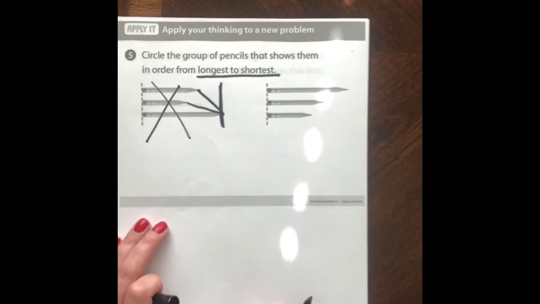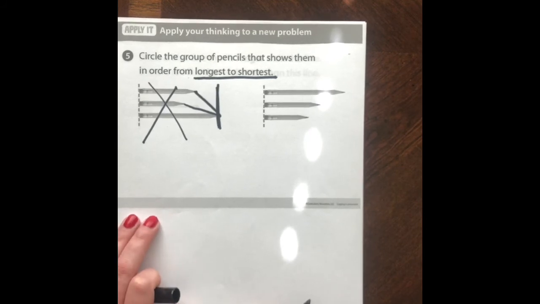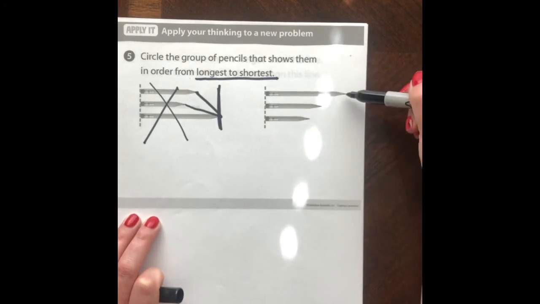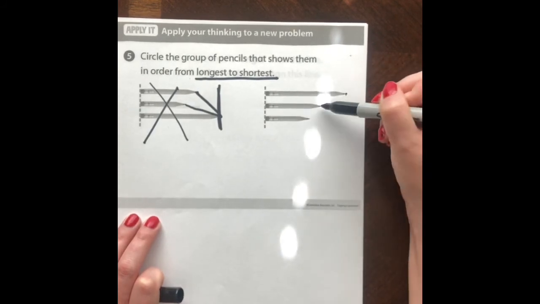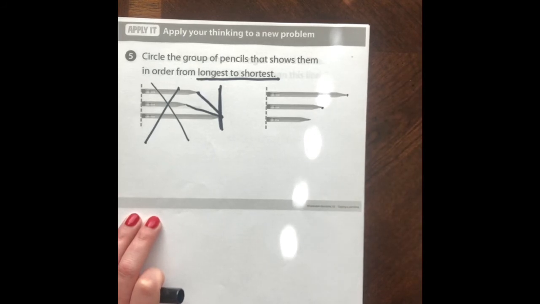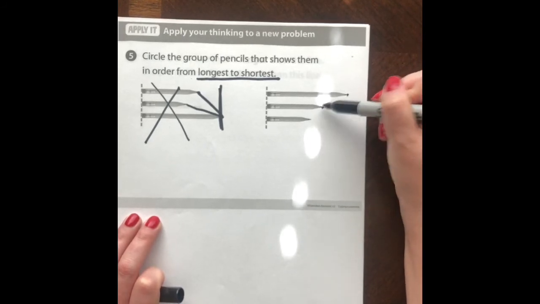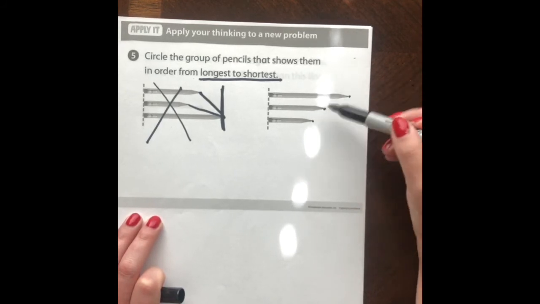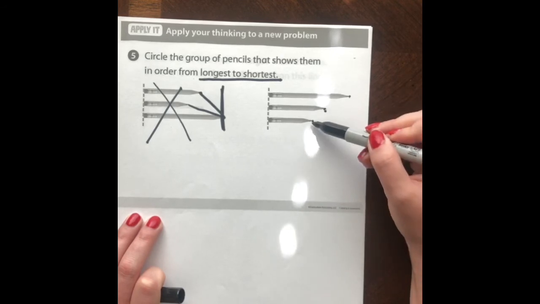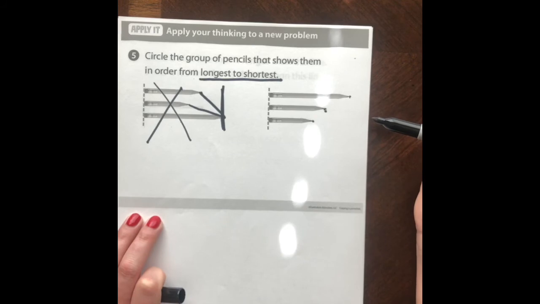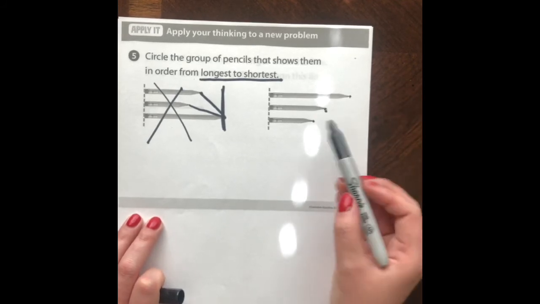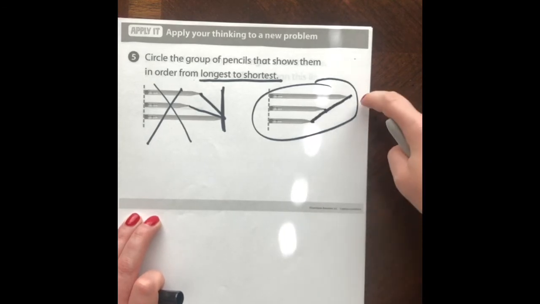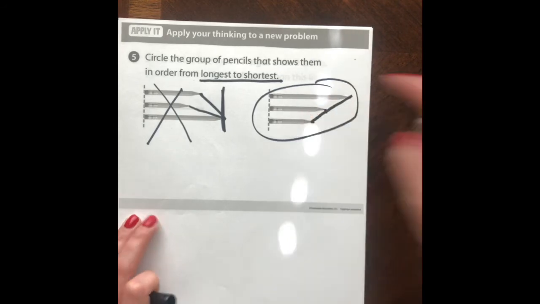Let's check over here. We want the pencils to be in order from longest to shortest. Let's see. Is this pencil longer than this pencil? Yes, this pencil sticks out farther than this pencil. And what about this bottom pencil? Does this middle pencil stick out farther than this bottom pencil? Yes, it does. So this is the correct order. And we could tell because it goes from longest to shortest.